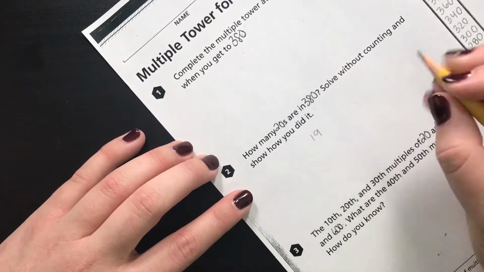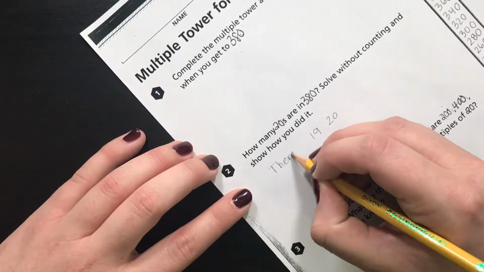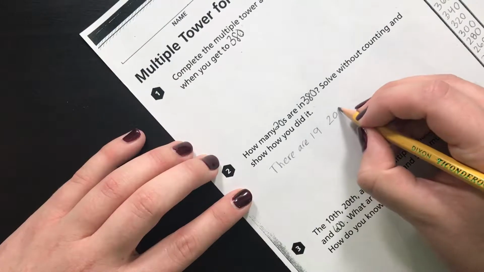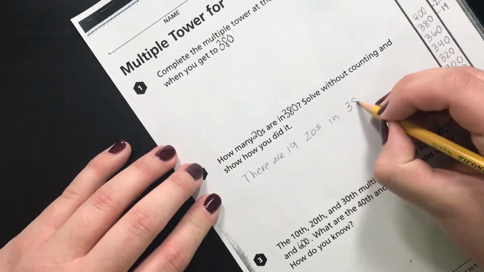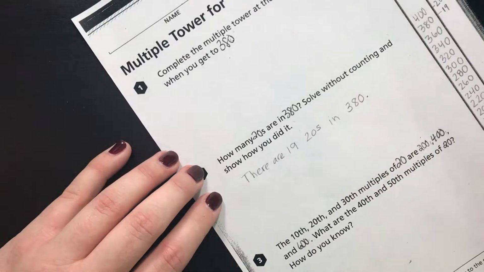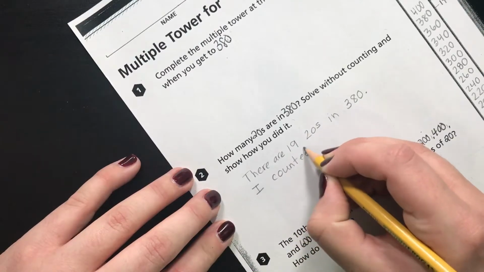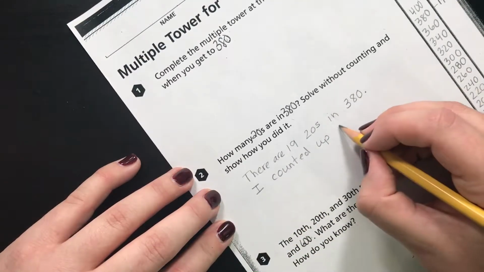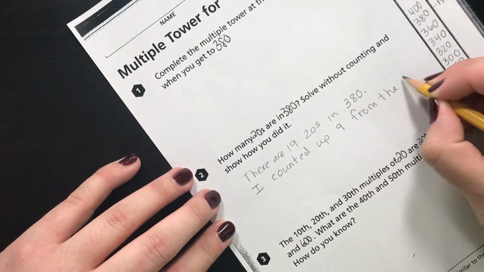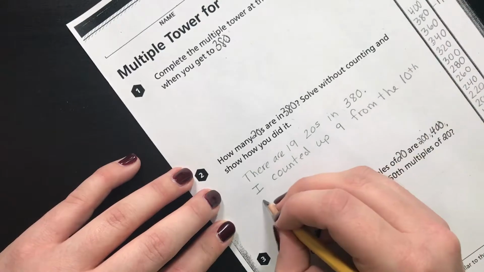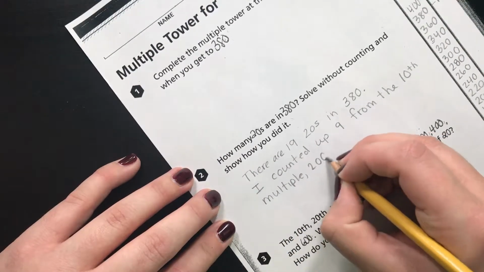So there are 19 20s in 380. I counted up 9 from the 10th multiple, which is 200.